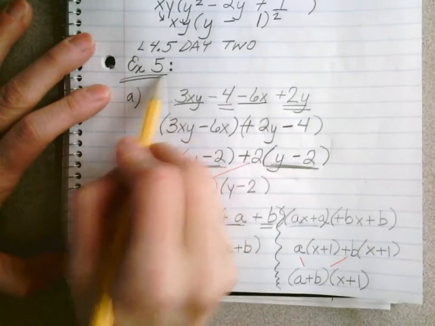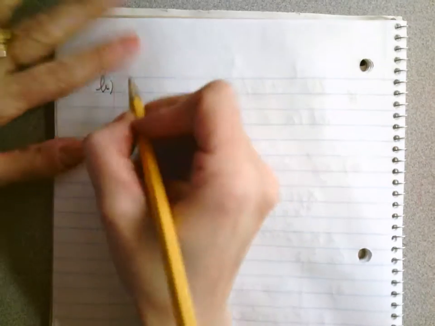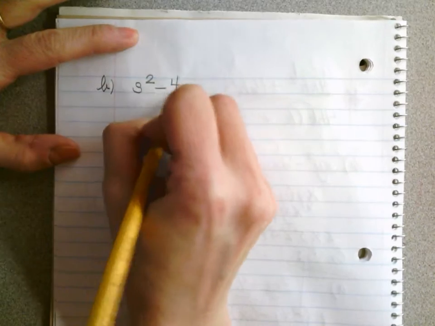Let's go down to letter B. Letter B, everybody. So you just saw where we grouped in order to try and create two things that were factors. This next piece is slightly different.